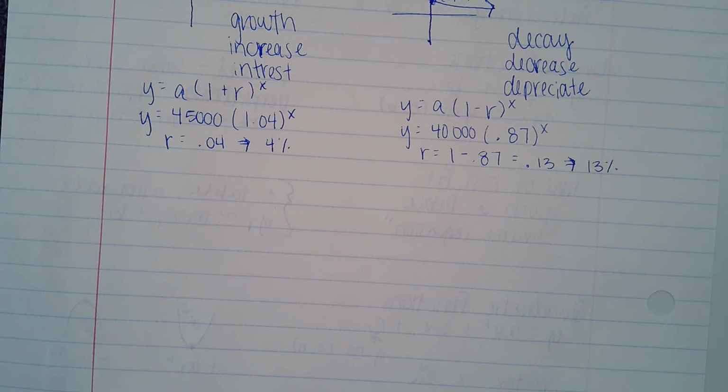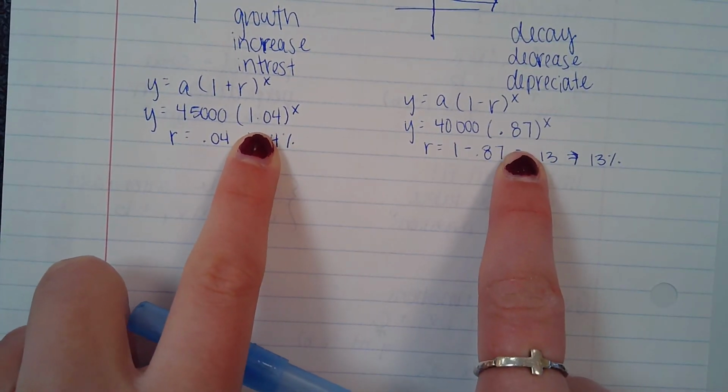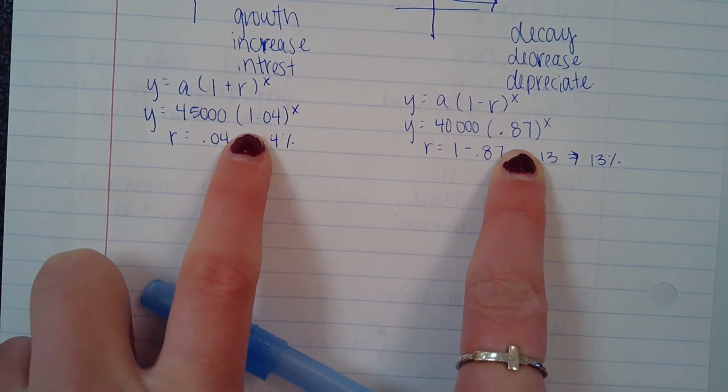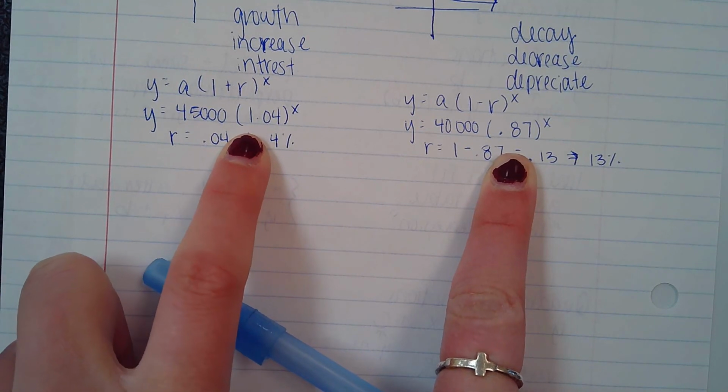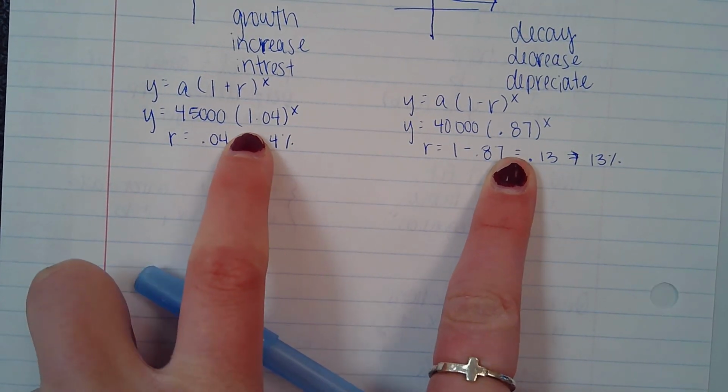I didn't mention this, and I want to say it now. If you're just given the function, they don't tell you whether it's growth or decay. How do you tell which is which? So if this number is smaller than 1, it's going to be decay because they did 1 minus something, right? If this number is bigger than 1, it's going to be what? Growth, because they did 1 plus something. Does that make sense? We talked about that before.